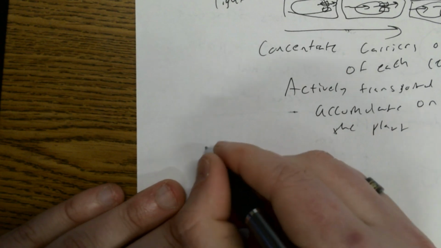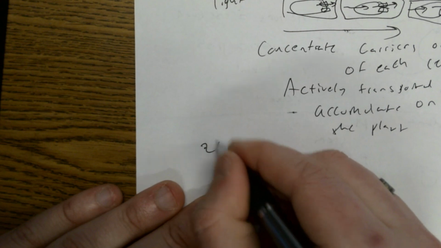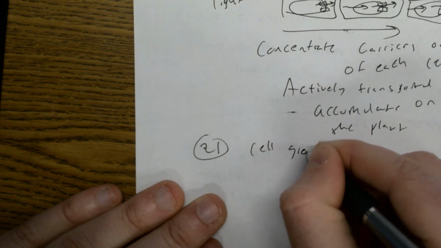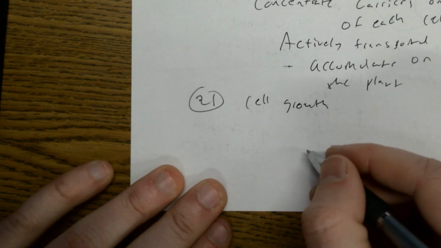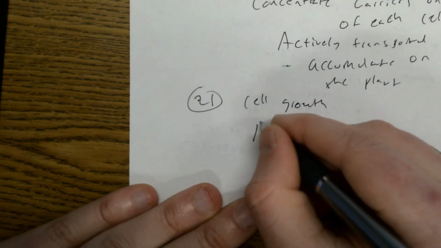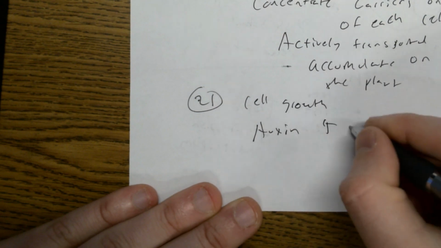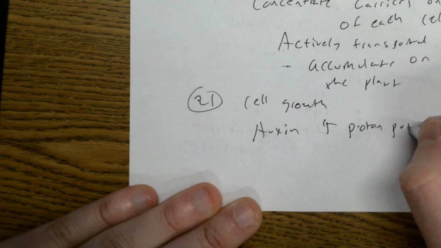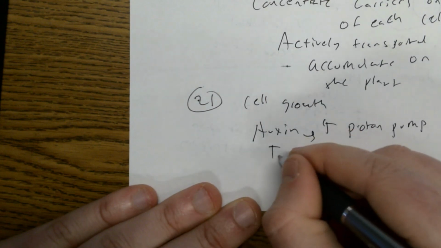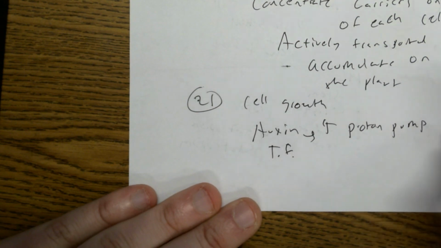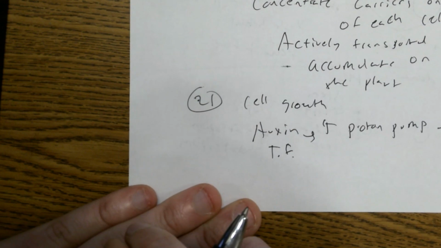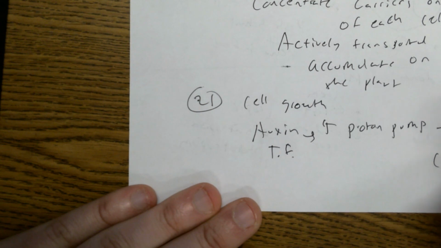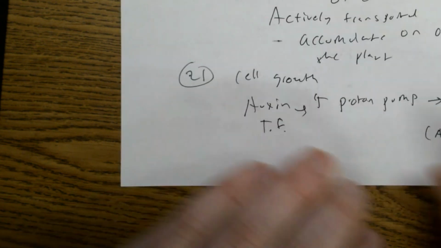Now, what does this do? Well, it's going to actually cause cell growth. It's going to cause the cells to get bigger, particularly on one side. And so what it does is auxin causes an increase in proton pump creation. So it's a transcription factor that's going to upregulate proton pumps. That upregulation of proton pumps is going to move hydrogen ions into the cell wall area, or also known as the apoplast. So this is the gap between the cell membrane and the cell wall.